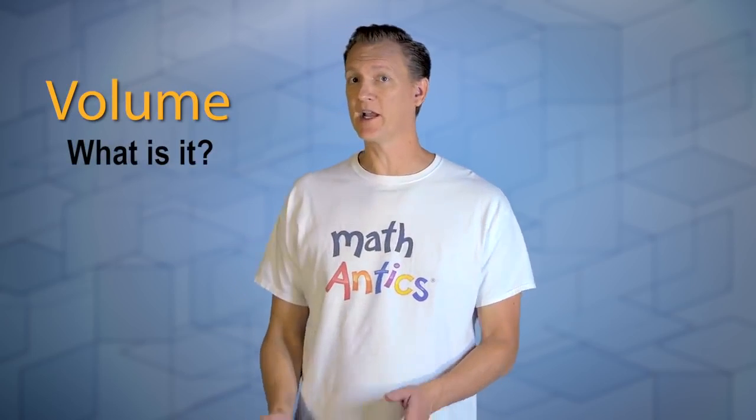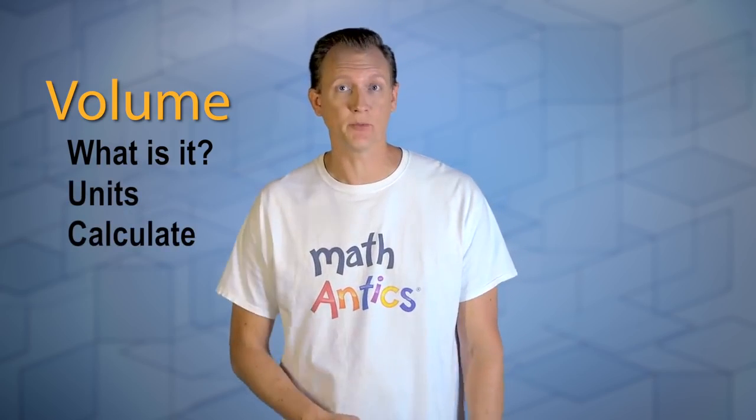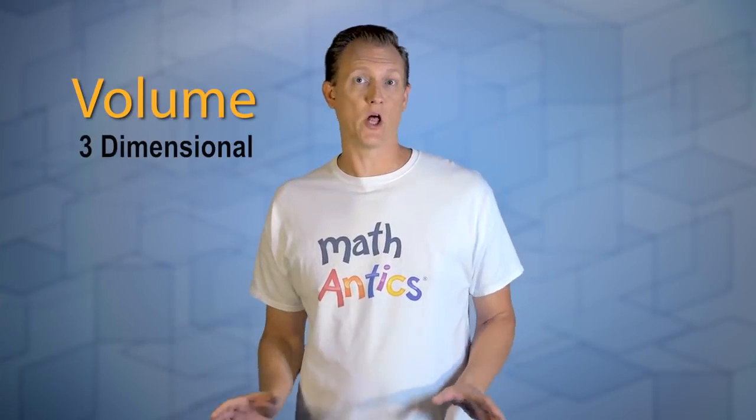In this lesson, we're going to learn about another important geometry quantity called volume. Specifically, we're going to learn what volume is, and what kind of units we use to measure volume, and how we can calculate the volumes of a few simple geometric shapes. The first thing you need to know is that volume is a quantity that all three-dimensional objects have.